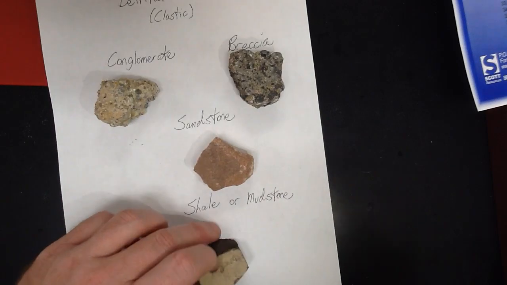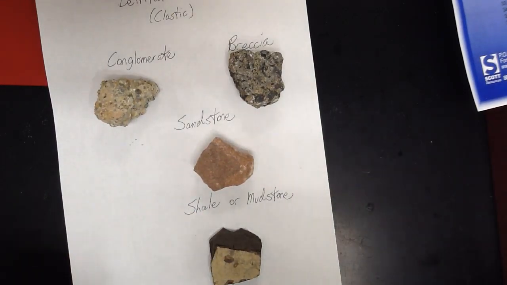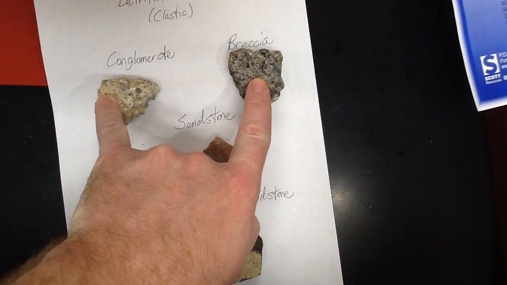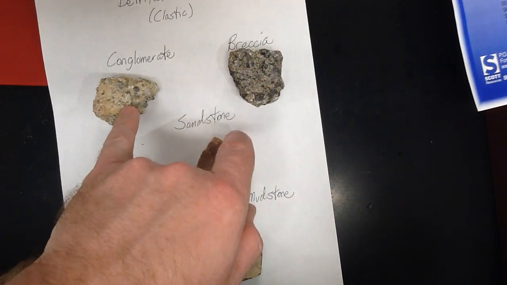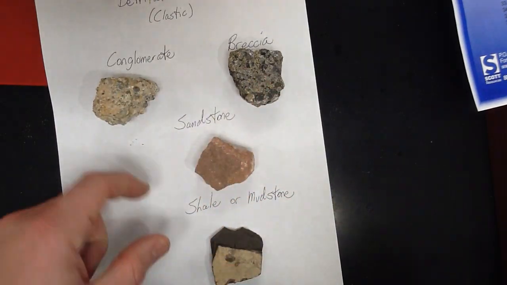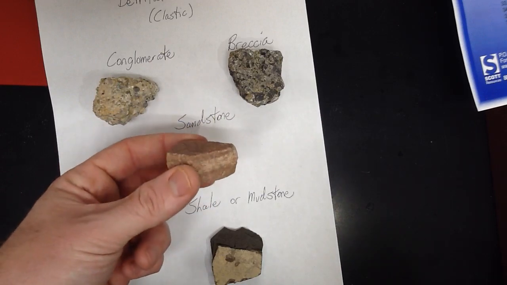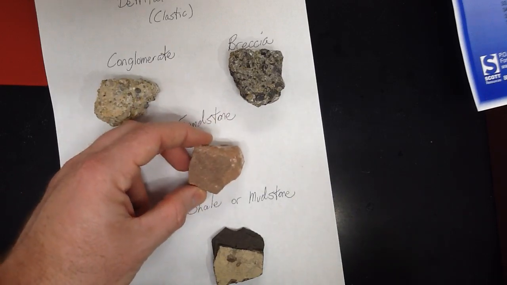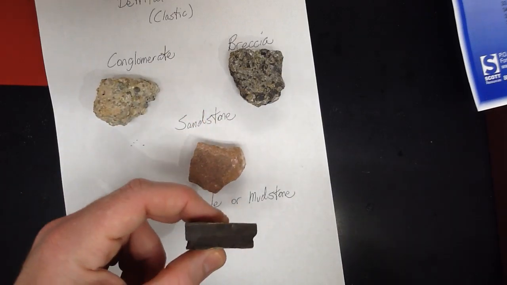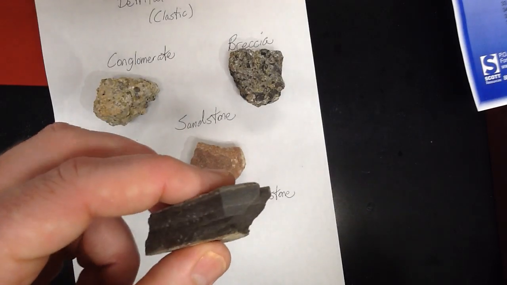And so these are our 4 rocks on the detrital side that we're going to go over today. You have your 2 gravel rocks with large pieces. A conglomerate's going to be round. A breccia is going to be broken. Your sandstone, which is medium-sized pieces. And then you have your shale or your mudstone, which is going to be very fine, very small pieces inside.